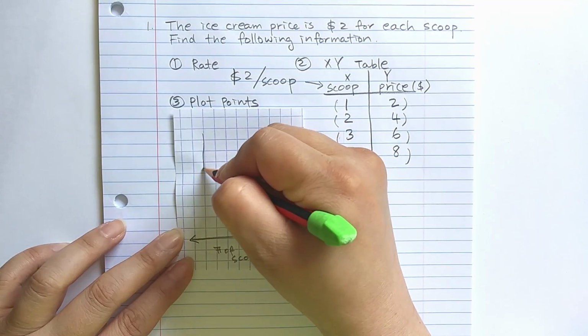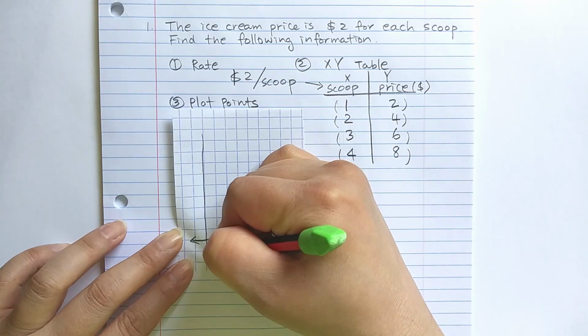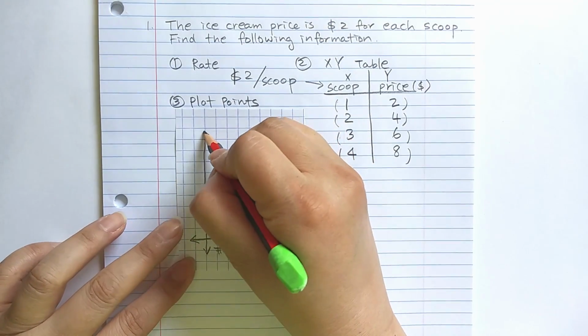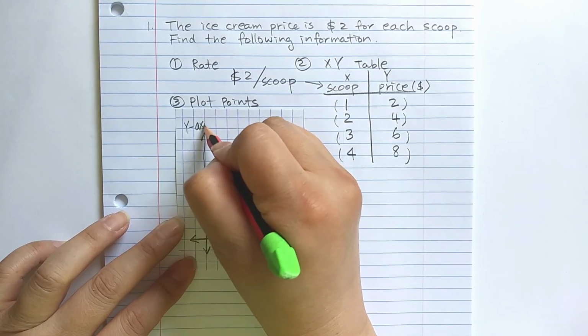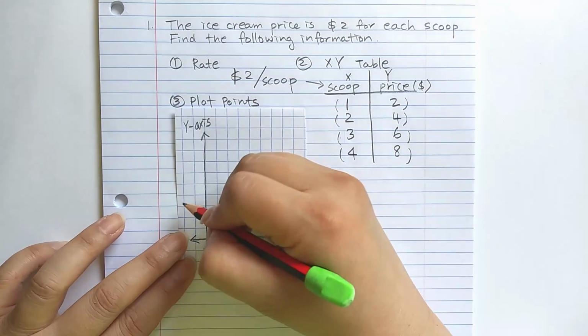Draw a vertical number line and call this y-axis, and that is for the price.